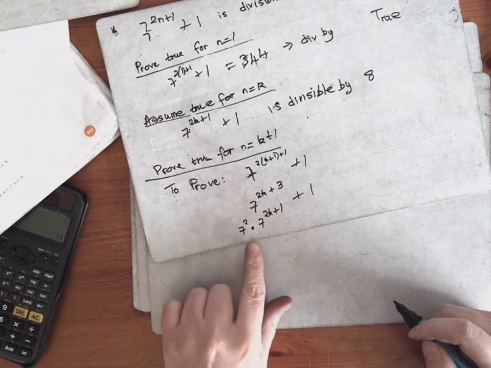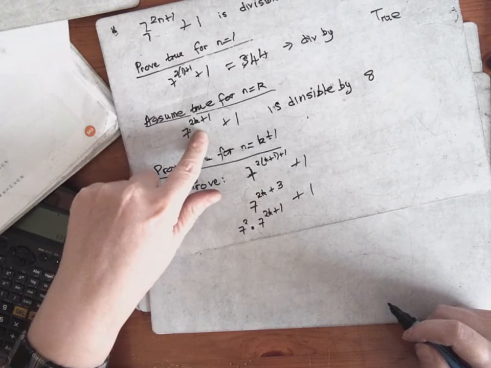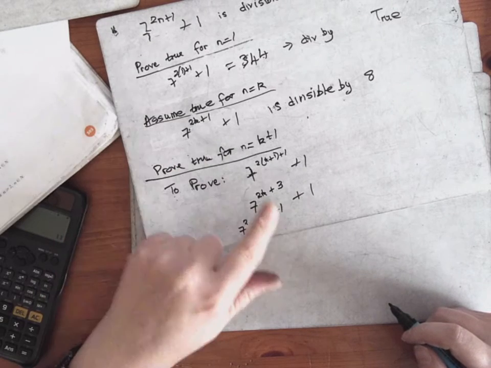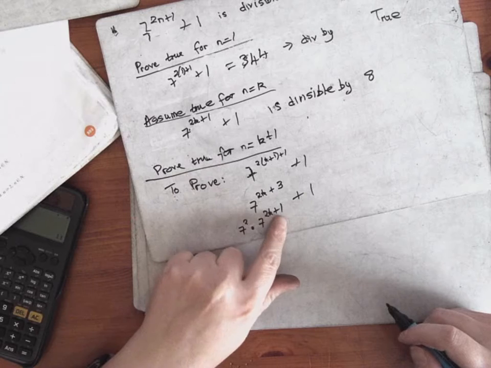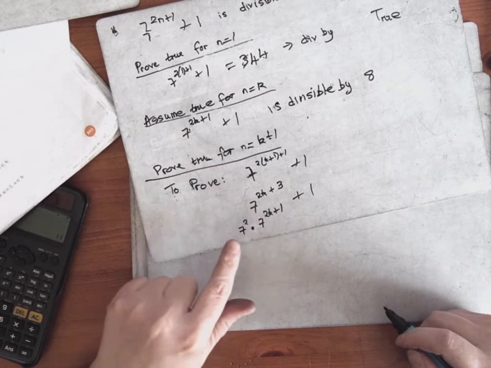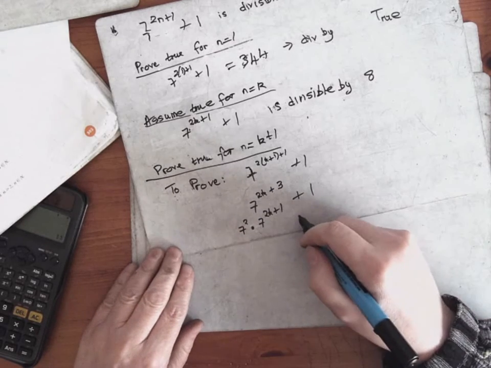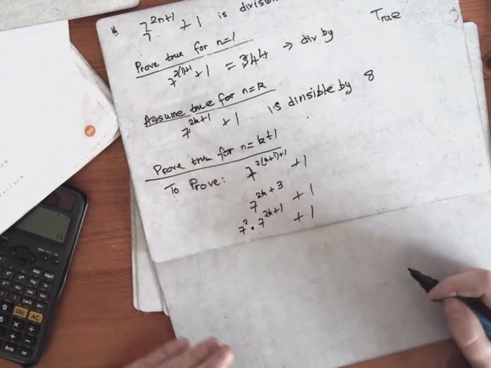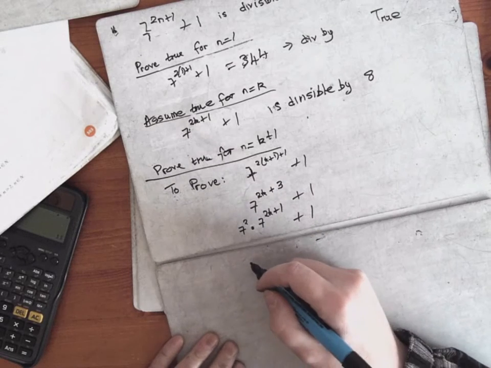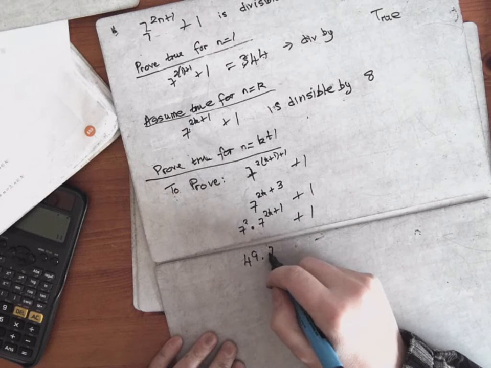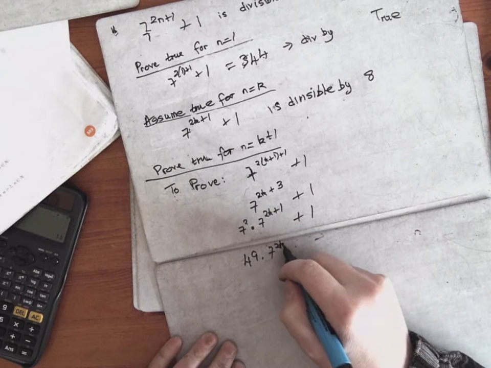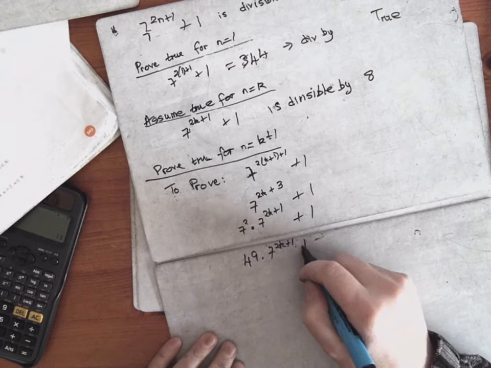Okay? Is that alright? Because this is what I'm keeping an eye to. So I want that to appear in my answer. So that's how I know to break it up like that. And if I go another plus 2, I'll be back to plus 3. So that's where the 2 came from. Plus 1. Right? Okay. So clearly 7 squared is 49, multiplied by 7 to the power of 2k plus 1, plus 1.